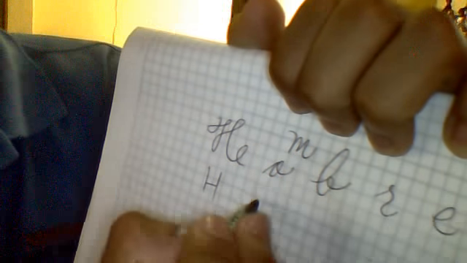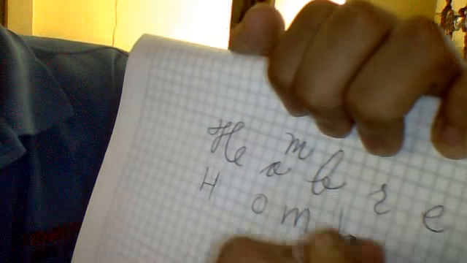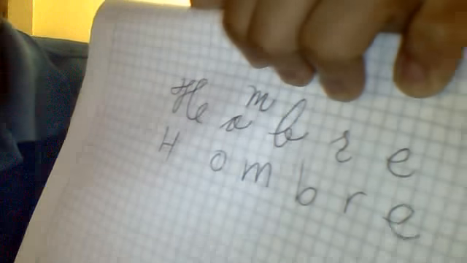Okay. I will write now the word hombre. Hombre. I'm going to use another page here. Hombre. For this word I will use the letter H, the letter O, the letter B, M, B, R, and E. The equivalent isolated letters: H, O, M, B, R, E. Hombre.